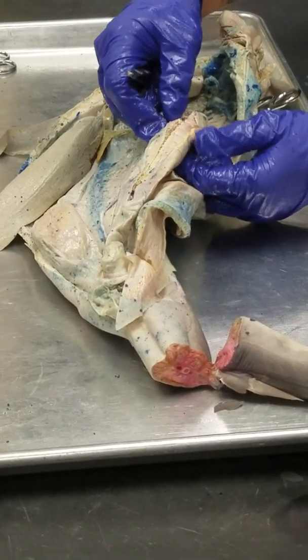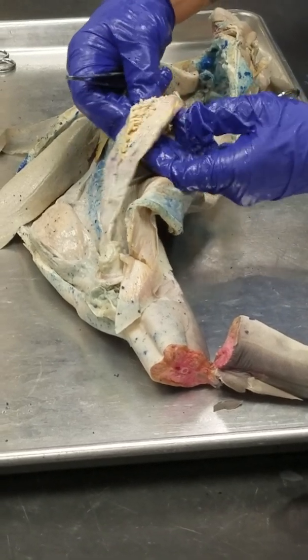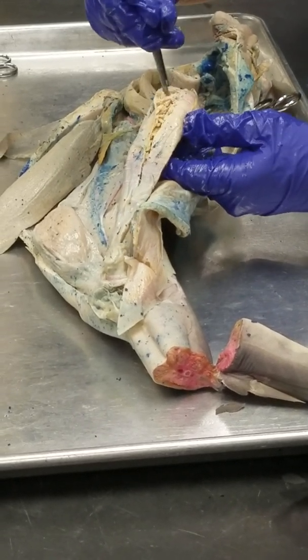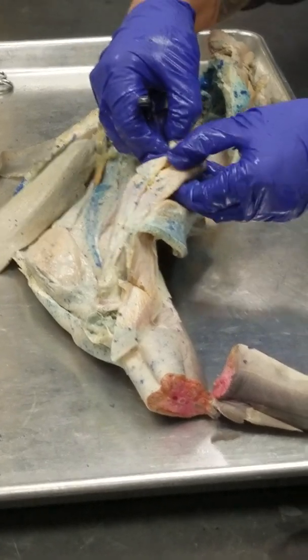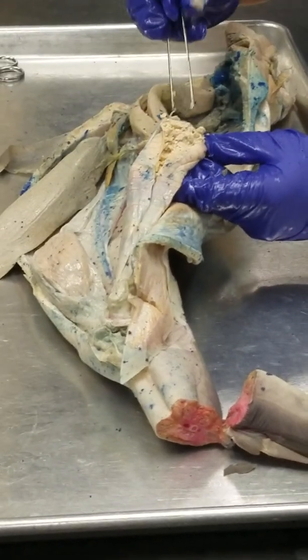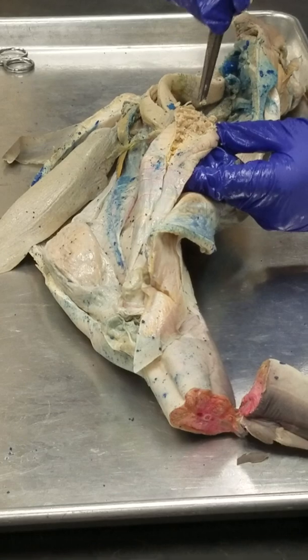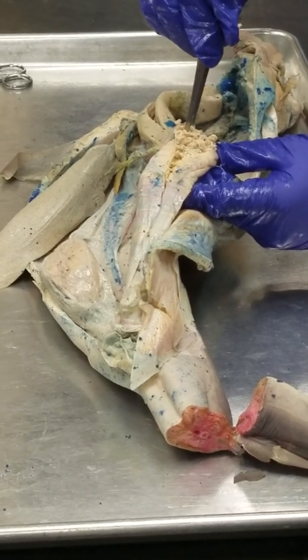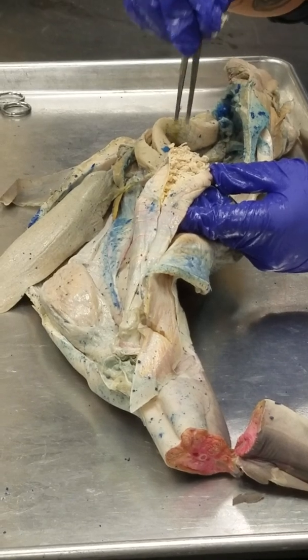Each of these stripes is a pair of blood vessels, and each of these blood vessels feeds one of these little walls. These are called spiral valves. The spiral valves make more surface area within this spiral intestine so that we can digest and absorb nutrients.